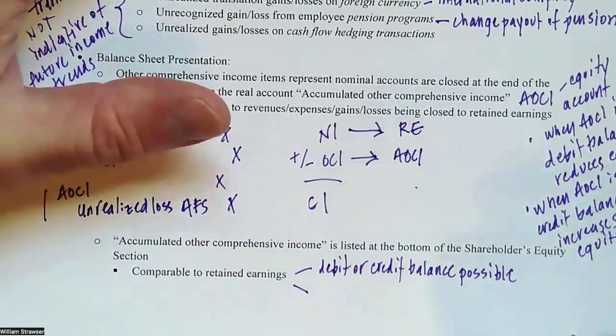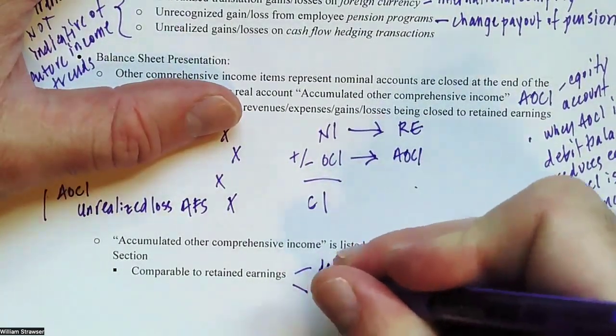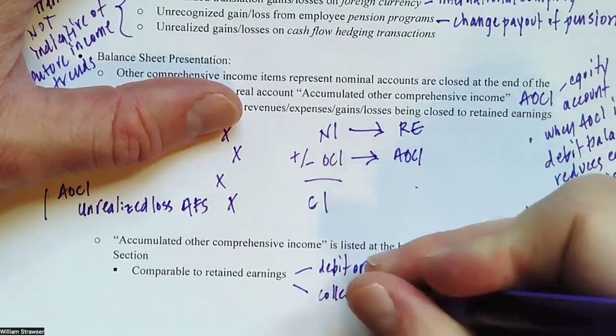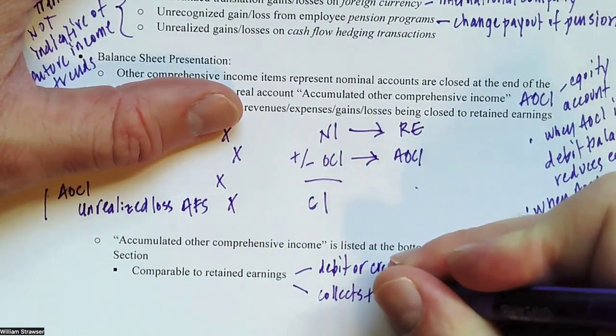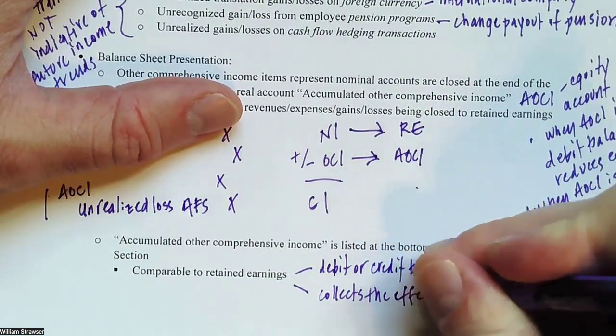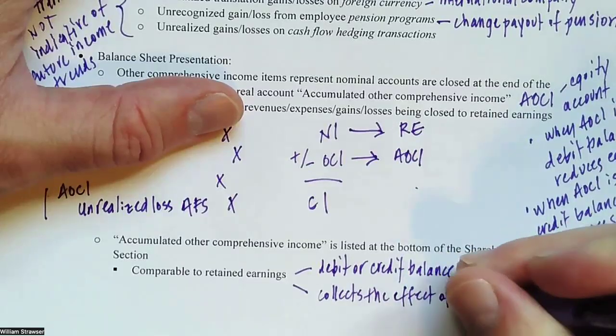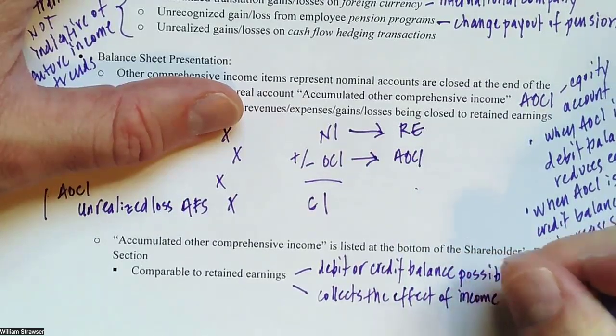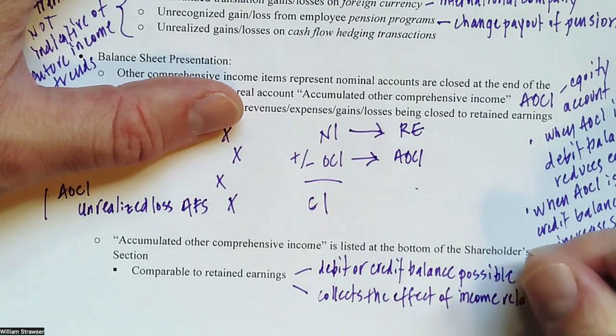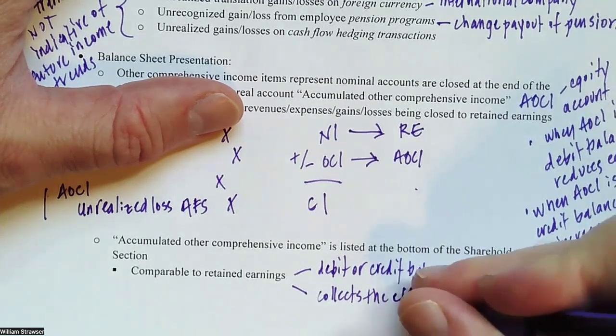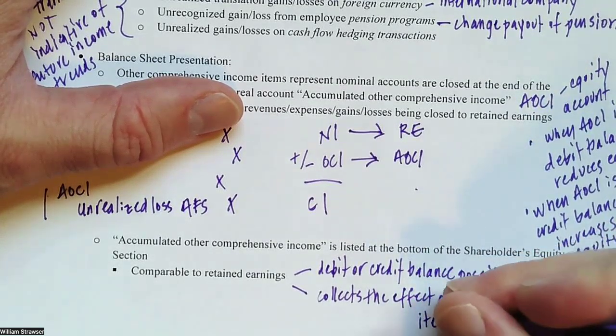And like retained earnings, it collects the effect of income related items. I mean, it's in the name: accumulated other comprehensive income.